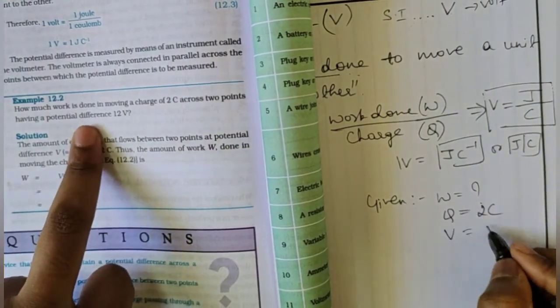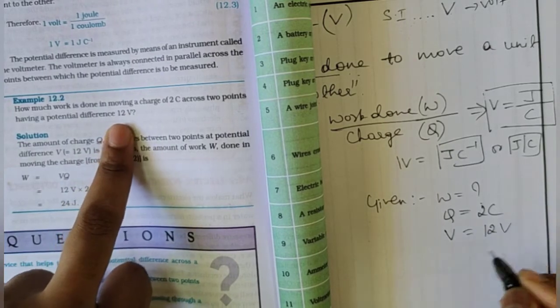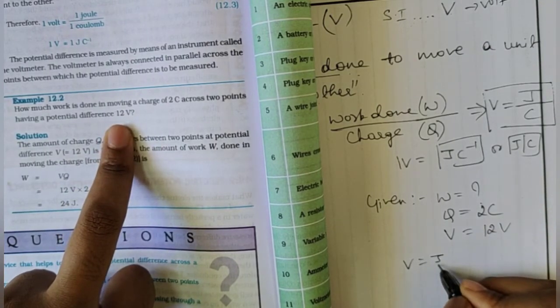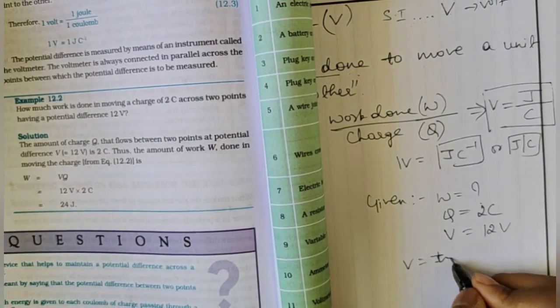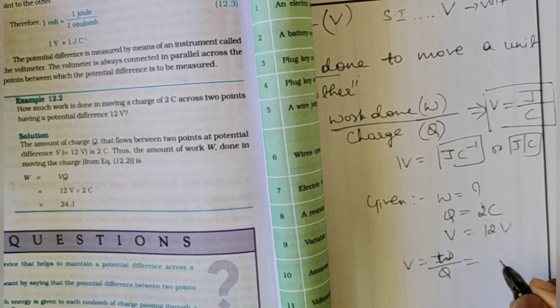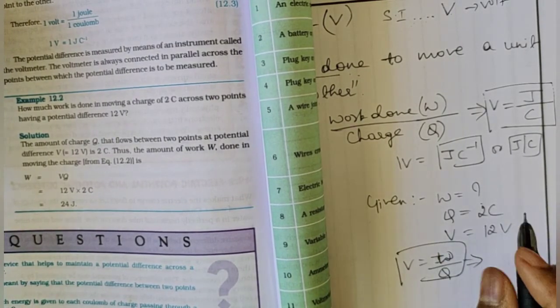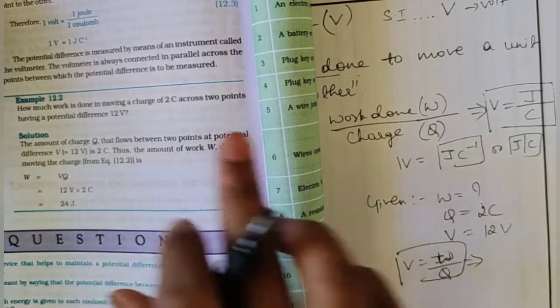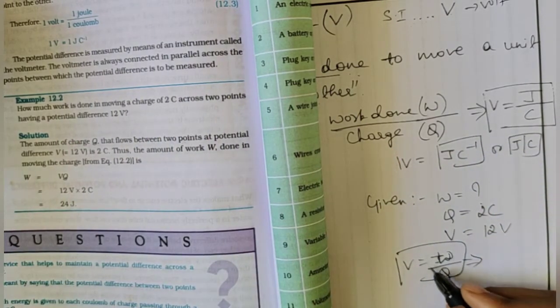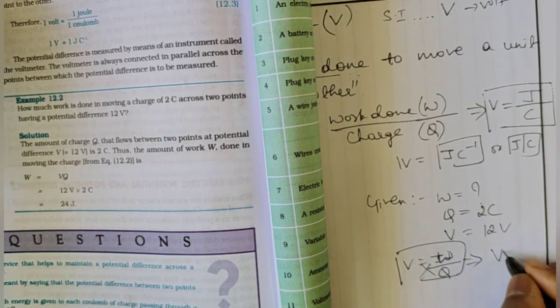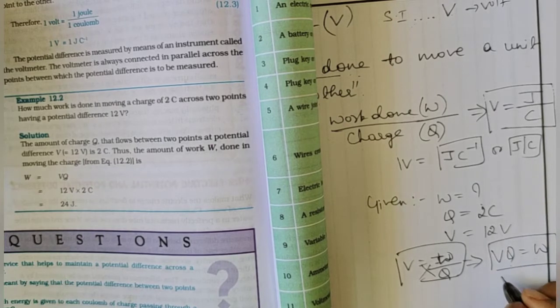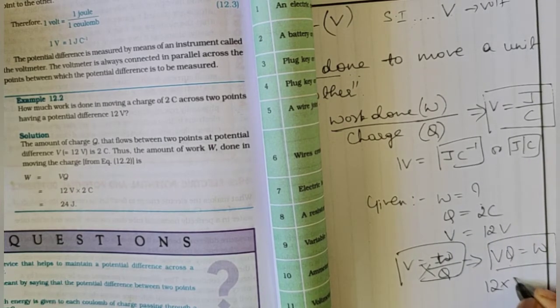Potential difference, what is that? We know V is nothing but 12 volt. Now what is the formula? V is equal to W by Q. Now this is the main formula. Based on the problem we need to modify that one, that means we need to find out W, as it is small, substitution, that is cross multiplication, V into Q is equal to W. This is our main formula for the problem. Now what is V? V is 12, Q is what? 2, is equal to W, that is nothing but 24.